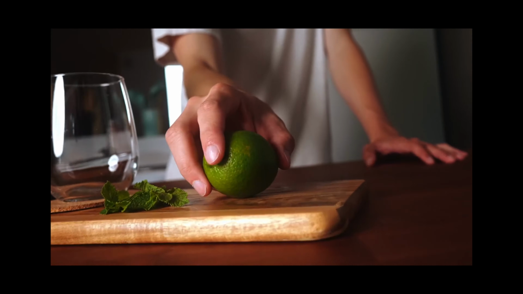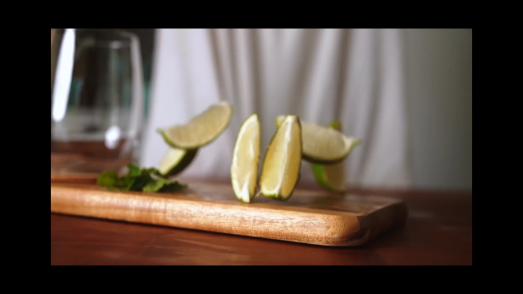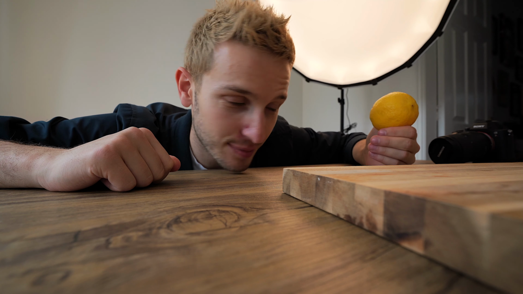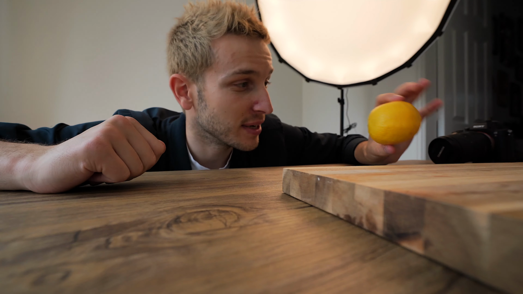So you know what I am on about, the shot that he created looked like this. So what it is basically is two camera shots. In his case he used a lime, we're going to use a lemon because they didn't have any limes in the shop. Unheard of. But anyway, the lemon in this case is going to get thrown in the air.